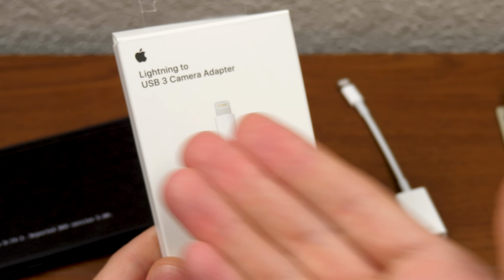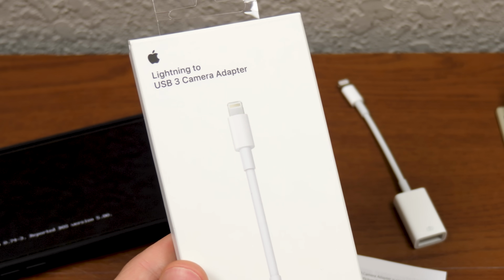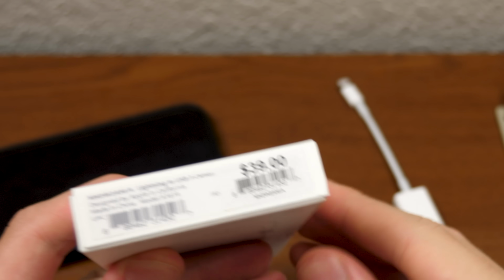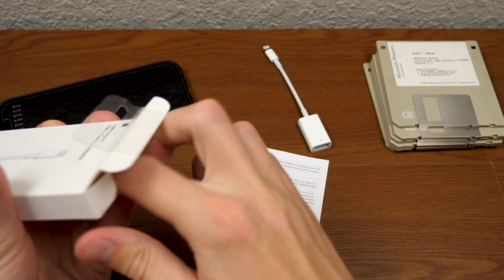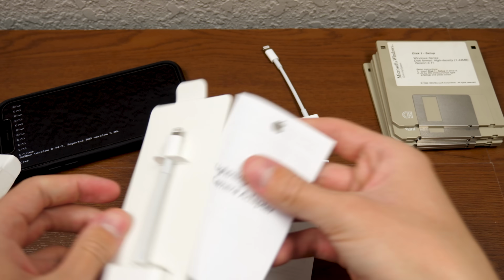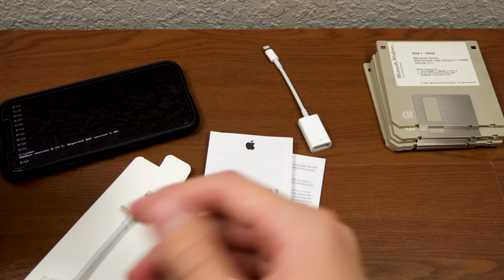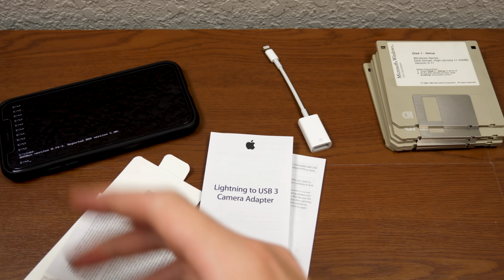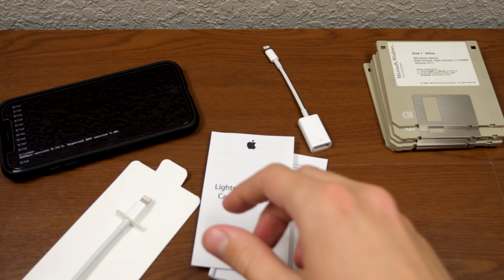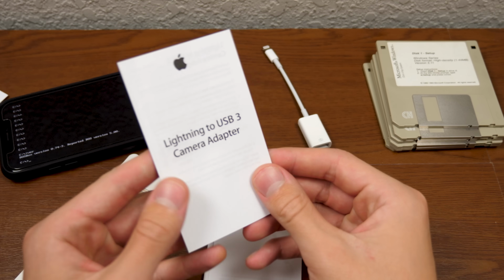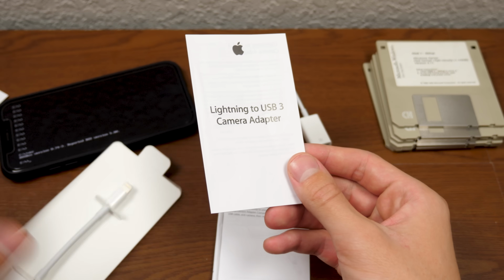This is Apple's Lightning to USB 3 camera adapter, which costs a beautiful $39. I mean, are you kidding me? $39 for this stupid thing? And the worst part, it just infuriates me, there's no Apple stickers with this. I mean, come on. Look at this. You get this nice box, you get this warranty thing, a 1-year limited warranty, and you get the same instruction manual. No Apple stickers anywhere.